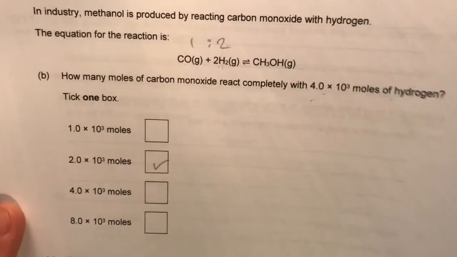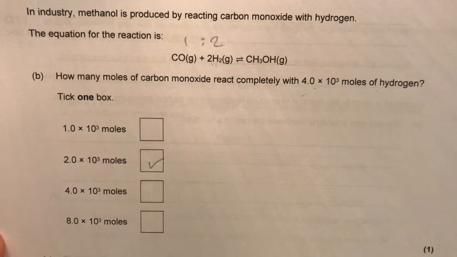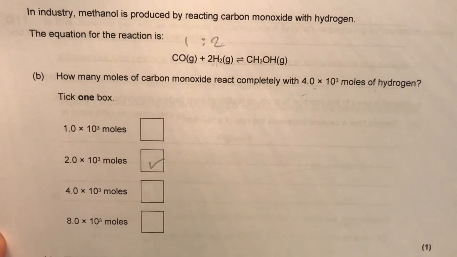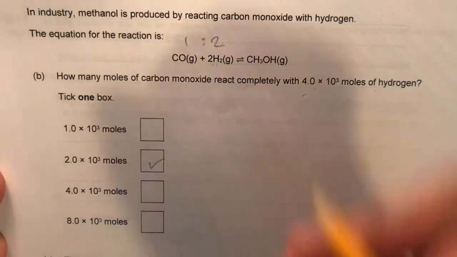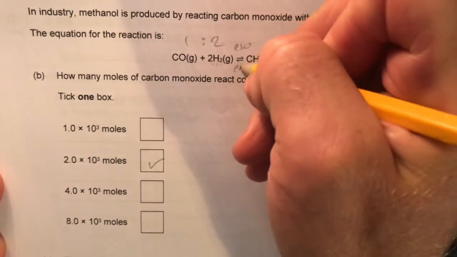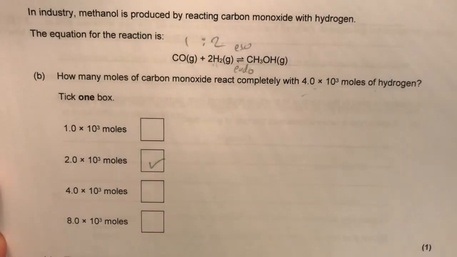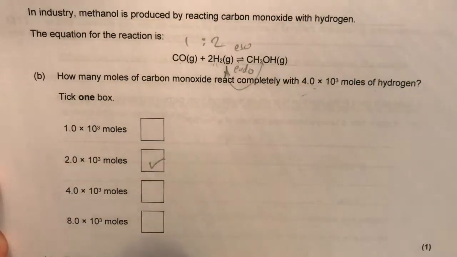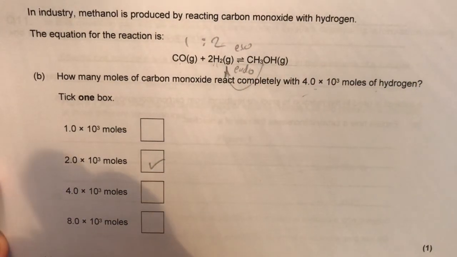So this is carried out at 250 degrees and 100 atmospheres. The forward reaction is exothermic. Explain what happens to the yield if the temperature is higher than 250. Forward is exo, reverse is endo. So if you go hot, what happens? Well, it tries to do the opposite, so it goes cold. Therefore the yield is going to decrease.